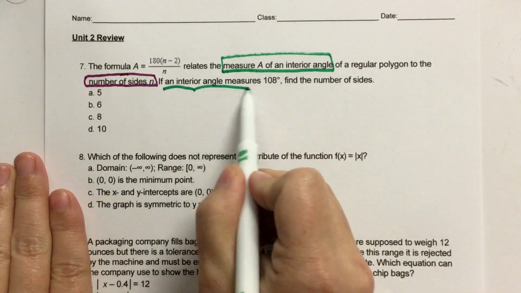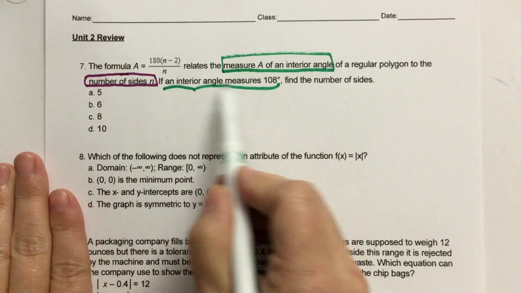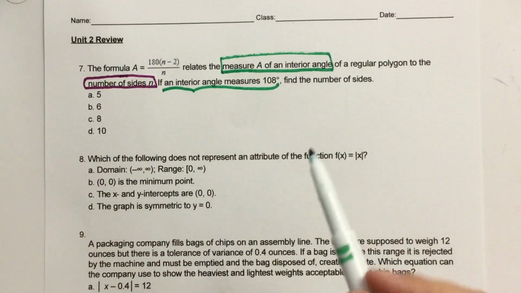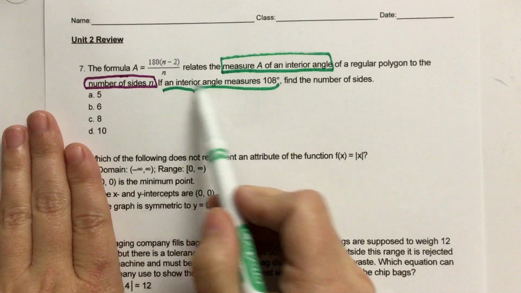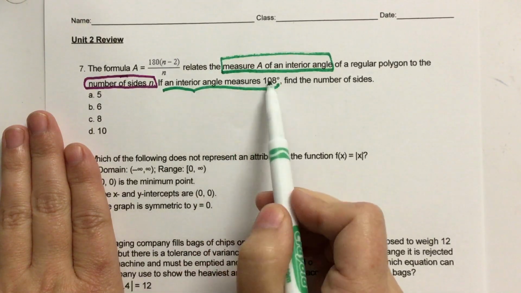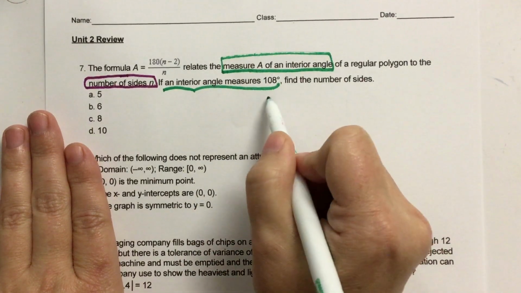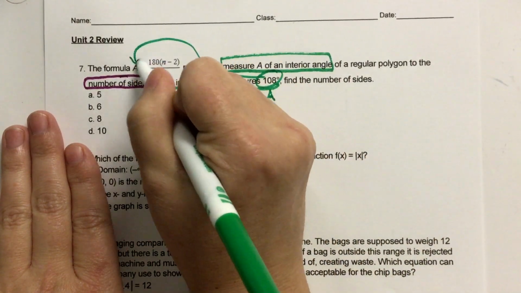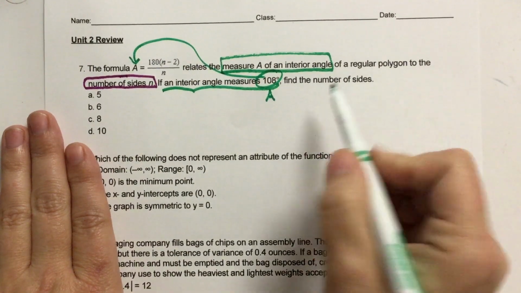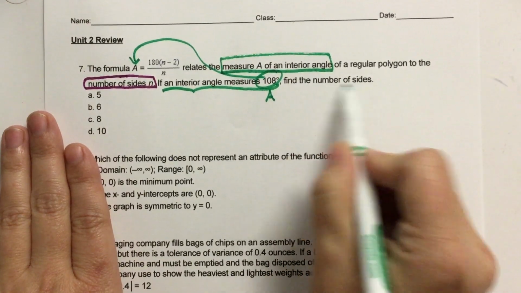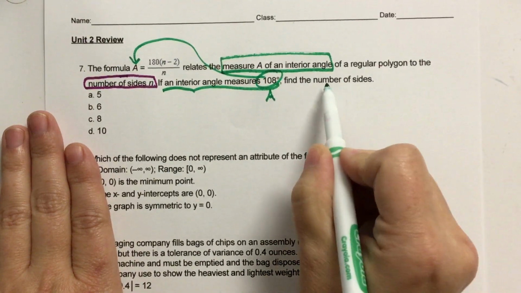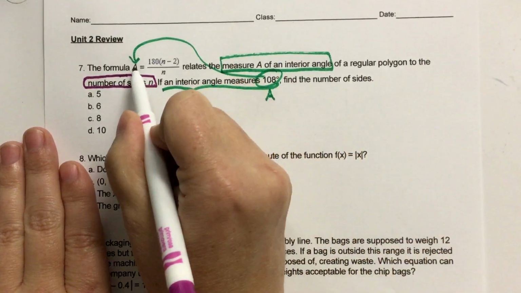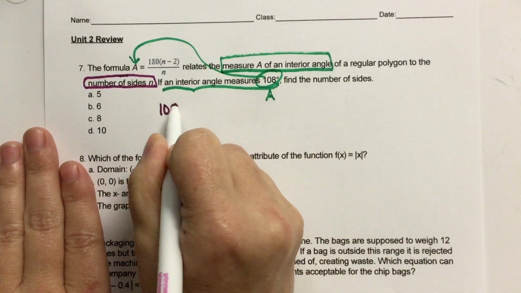So this right here, do you think they gave you the A or did they give you the N? They gave you the A. This is what the interior angle measures, so that means that this is the A value. So you're going to put this 108 into the A. And since they say find the number of sides, that means you're going to solve the equation for N. Okay, so here we go. 108 goes into the A.